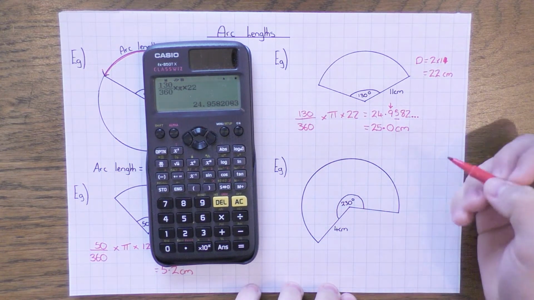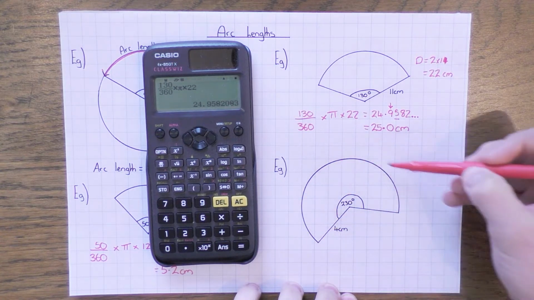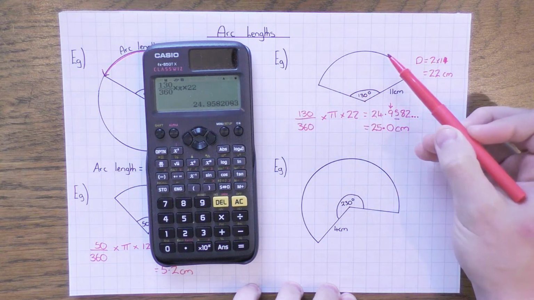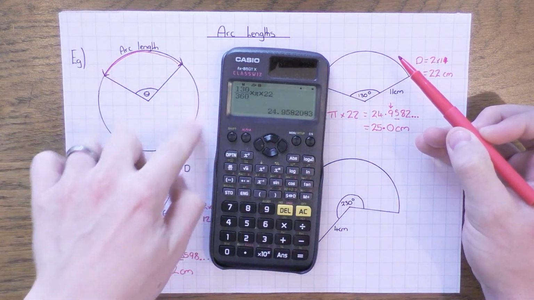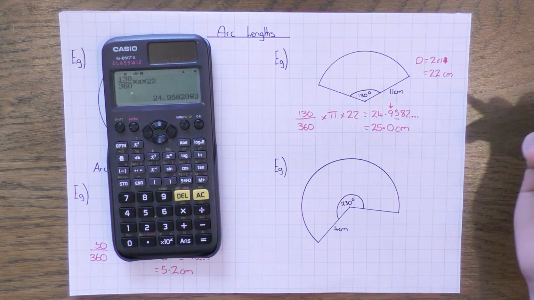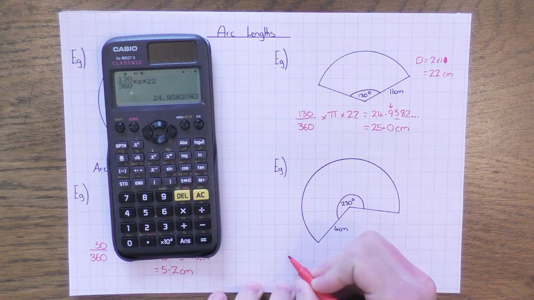And the last one, just using this as an example, this is a longer arc here, so this would be classed as the major arc as opposed to the minor arc. So a major arc is the bigger one, the smaller one is called a minor. This is just going to be a major arc, but it's exactly the same formula.